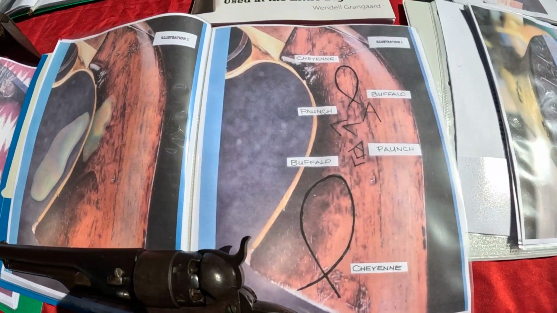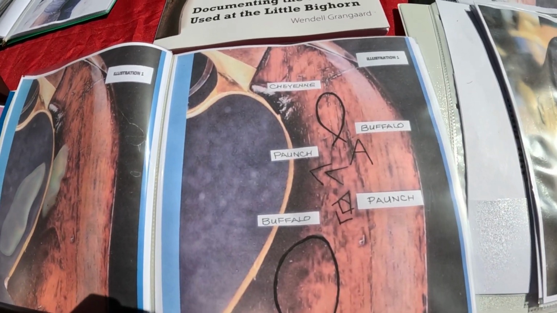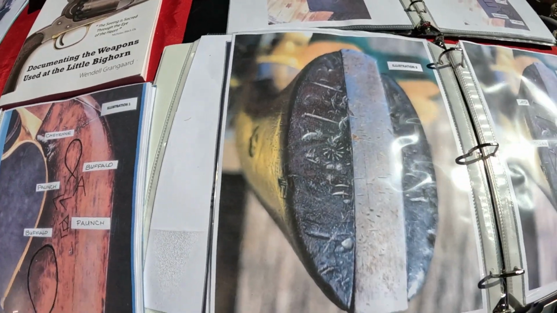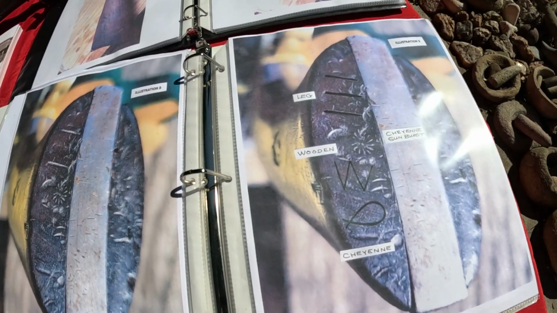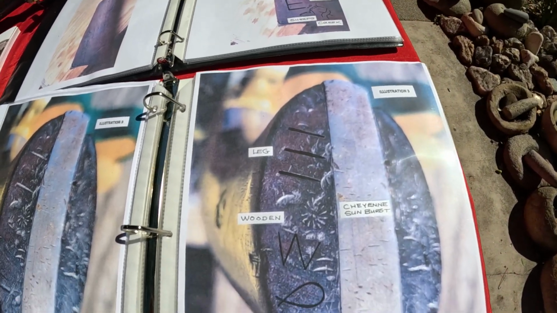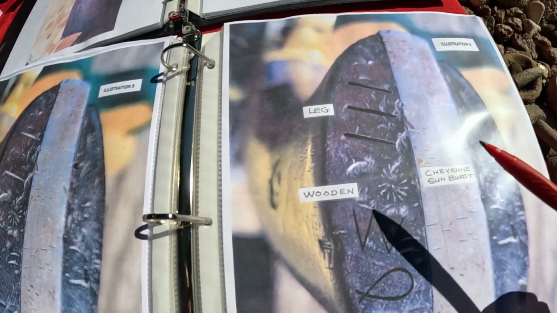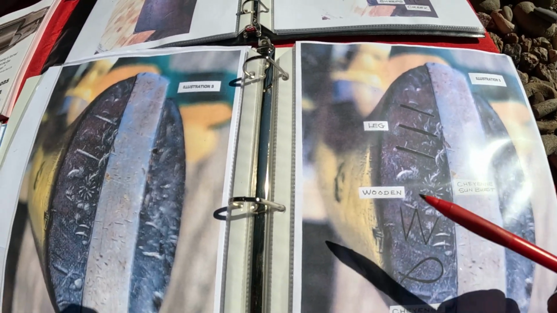Here also, we have buffalo paunch. See the Cheyenne mark here. There it is on there. This belonged to Wooden Leg, and he was quite something. There's a book written about Wooden Leg. And here also you see the Cheyenne Starburst.